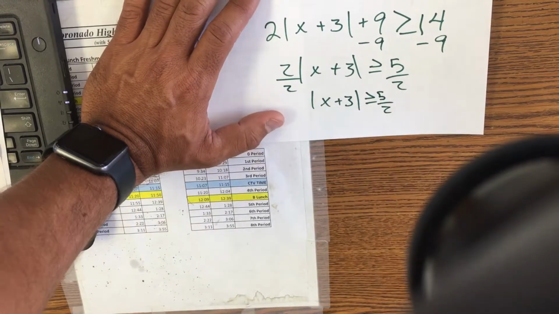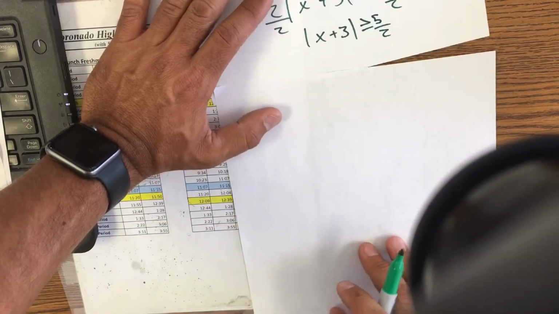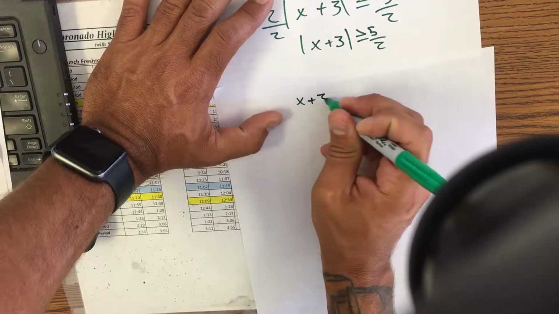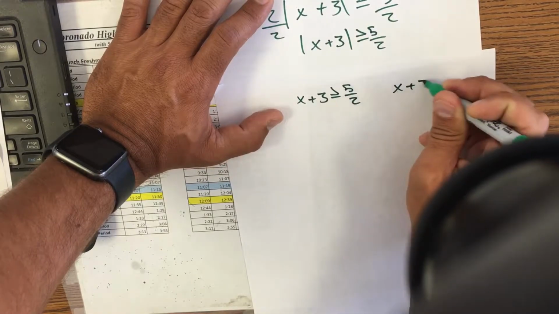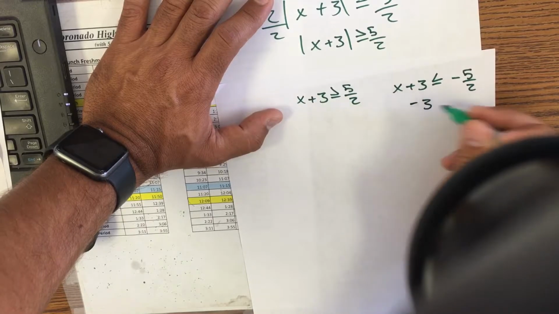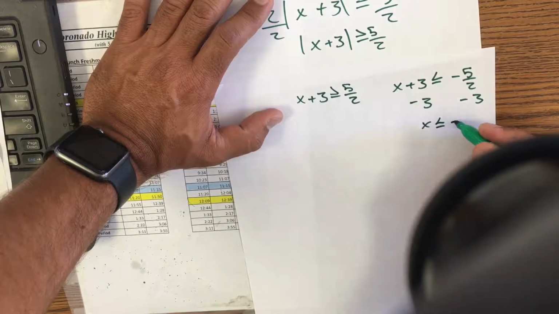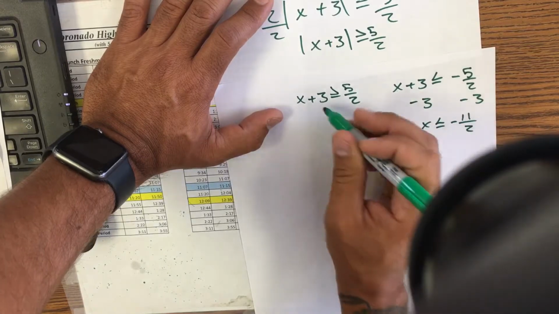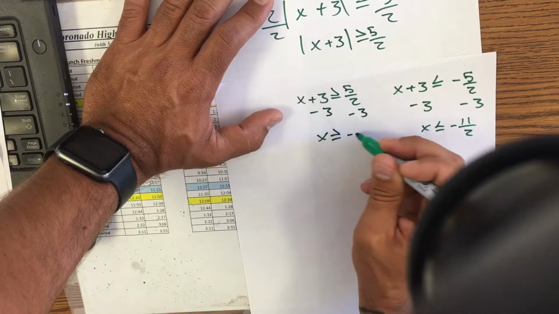Now I can set it into two separate ones like I did on the last one. So I'm going to go x plus 3 is greater than or equal to 5 over 2. X plus 3 is less than or equal to negative 5 over 2. Subtract the 3, which is really 6 over 2, so x is less than or equal to negative 11 over 2. Subtract the 3, again 6 over 2, x is greater than or equal to negative 1/2.